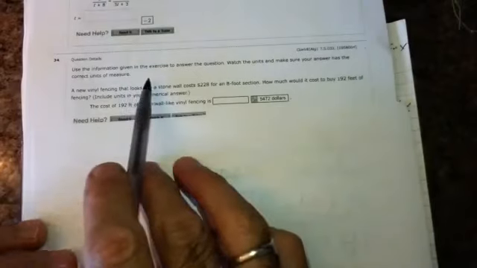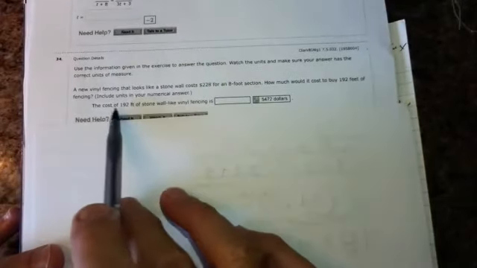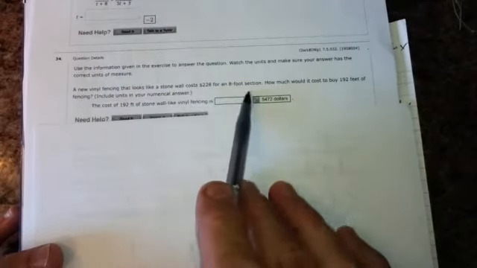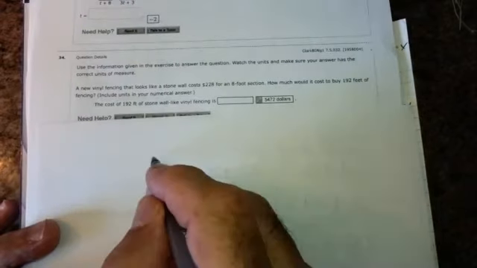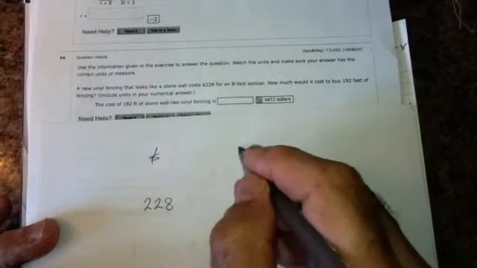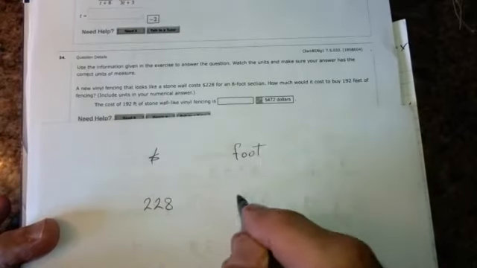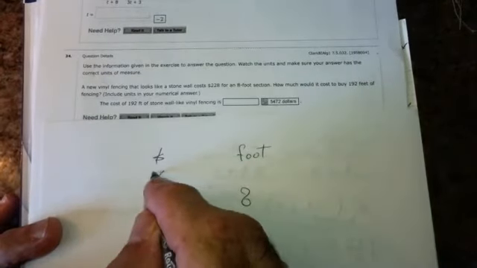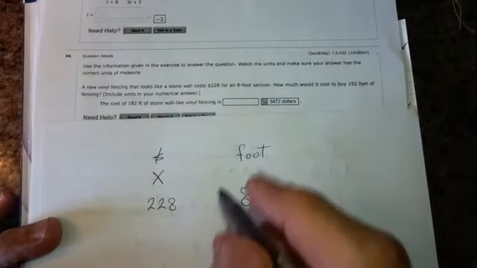Now, this type of problem, it said, use the information given in the exercise to answer the questions. A new vinyl fencing that looks like a stone will cost $228 for 8-foot sections. So it would cost $228 for 8-foot sections. How much would it cost, x, we don't know, for 192 feet?